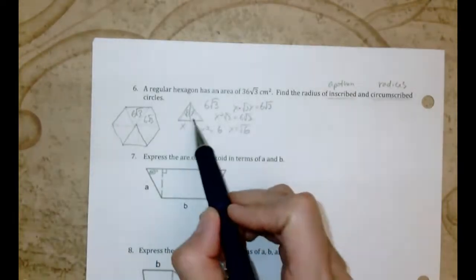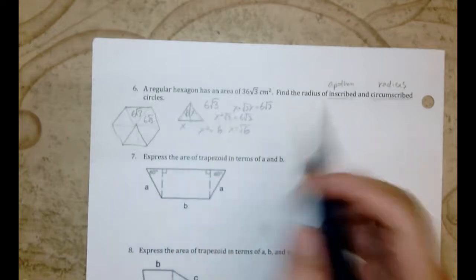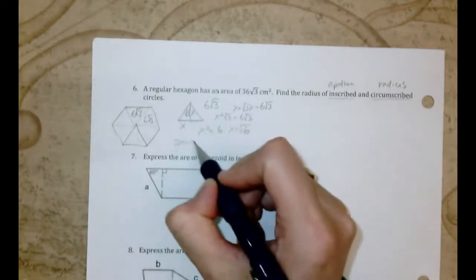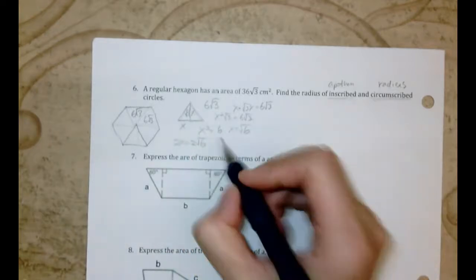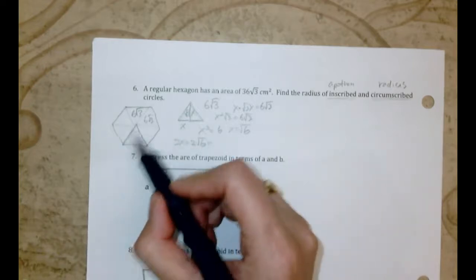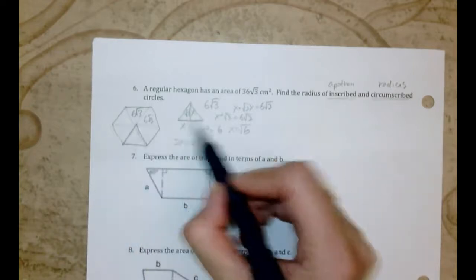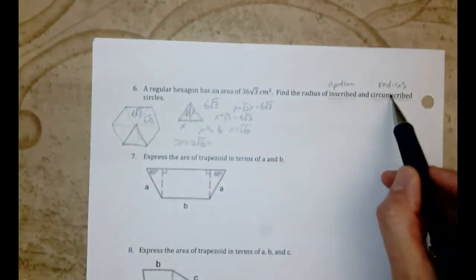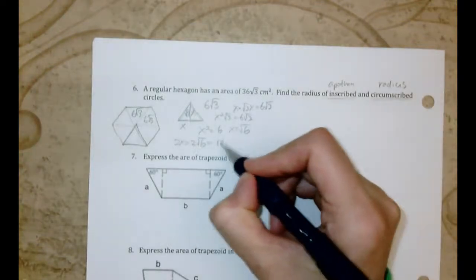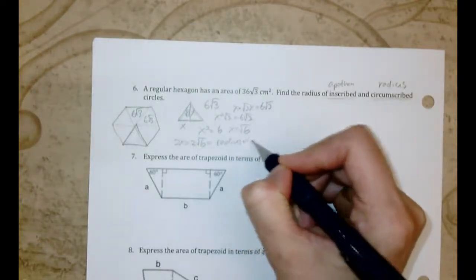And you have two of these, so 2x is 2√6. This is the side of the triangle, which is the radius of the circumscribed circle.